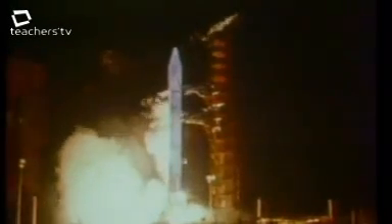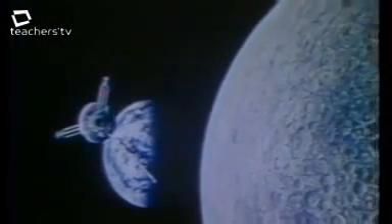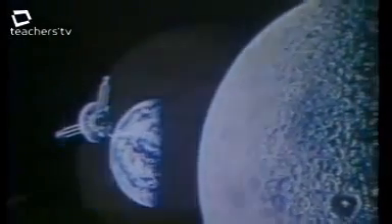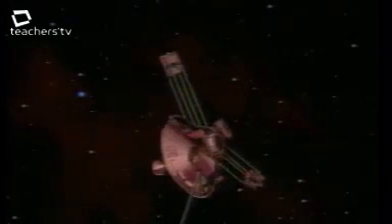One daily task is to track signals from the Pioneer 10 space probe that was launched on the 2nd of March in 1972. It was the first human-made object to take close-up images of Jupiter and to leave the solar system. In 1983, it travelled beyond Pluto. Today, it's more than 11,000 million kilometres away.